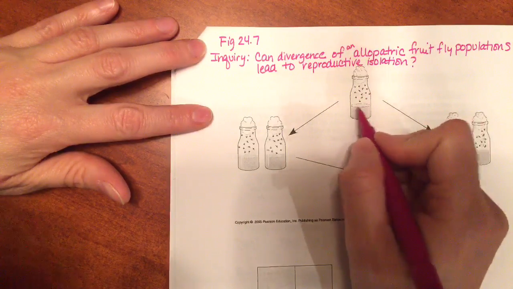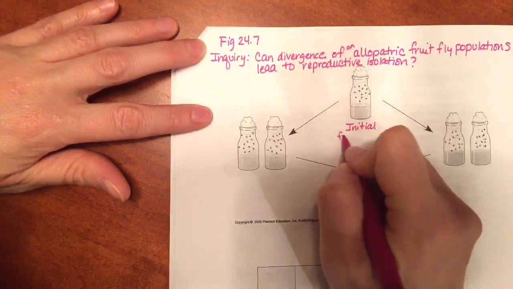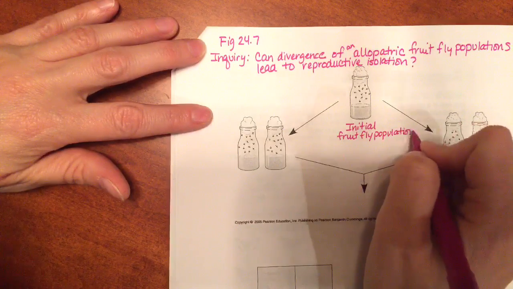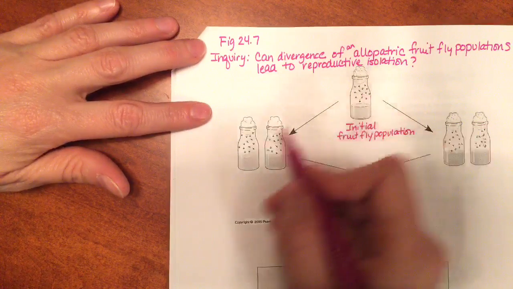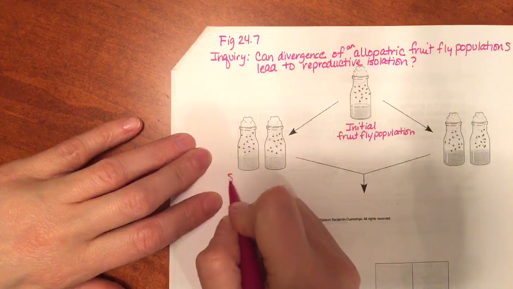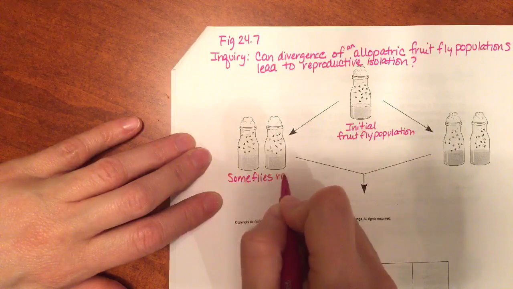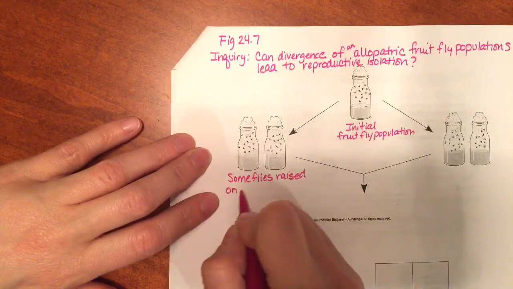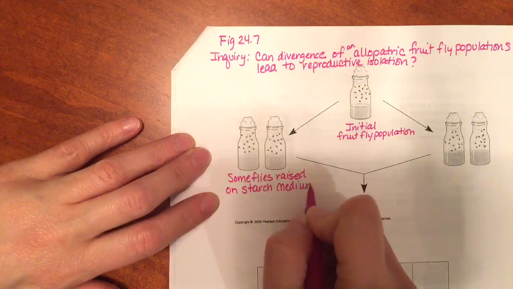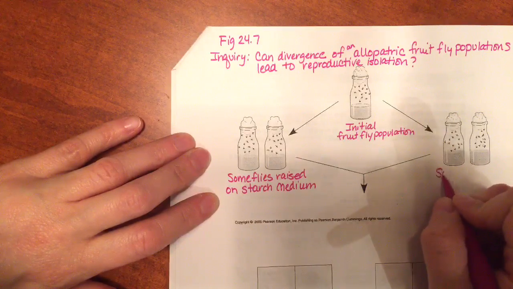So here's the little flies, and this is food for the flies. All right, so this is the initial fruit fly population. And what the experimenters did is they took some of this population and put them in a couple jars, and they gave them different food sources. So they took some of them, and some flies were raised on starch medium, which means that starch was their food. And then they took some of the original population and raised them on maltose.